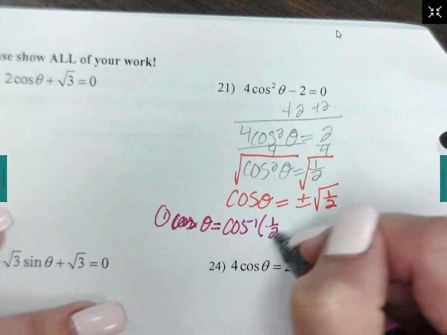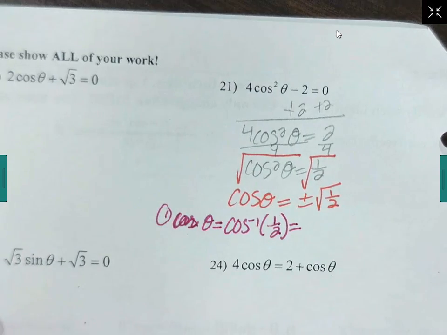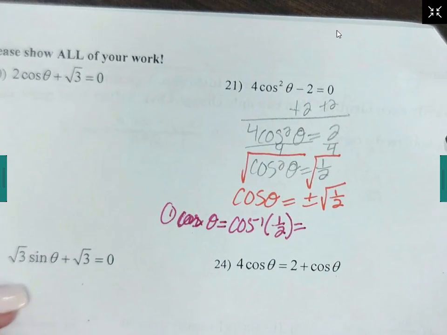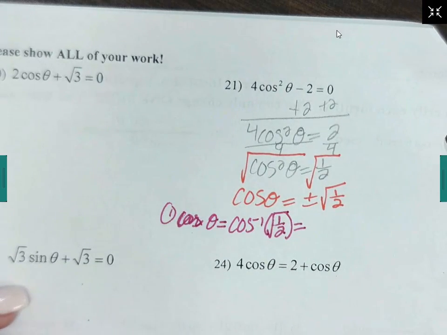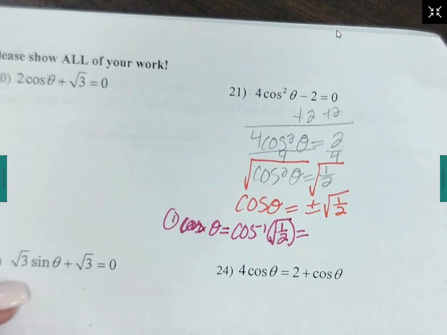What is this equal to? Oh, sorry, that's the square root. I'm sorry, did you do the square root? I wrote that incorrectly. What did you get? 45?